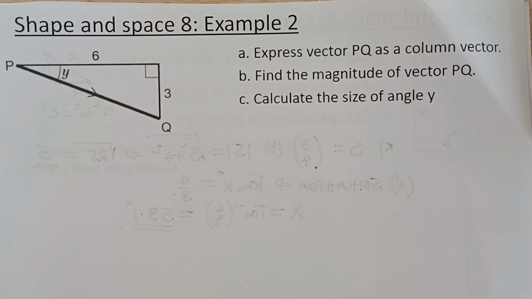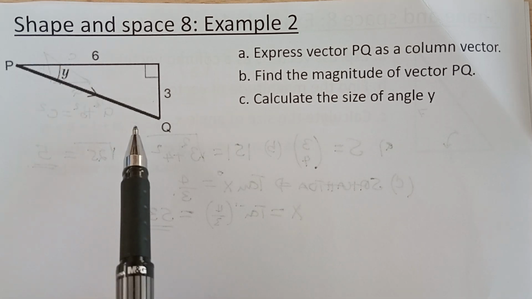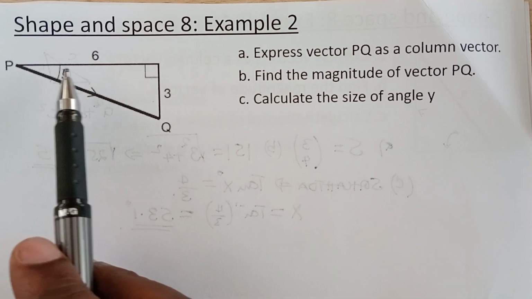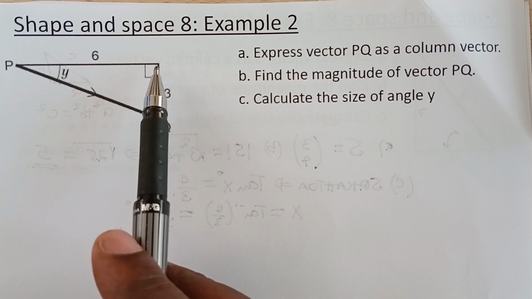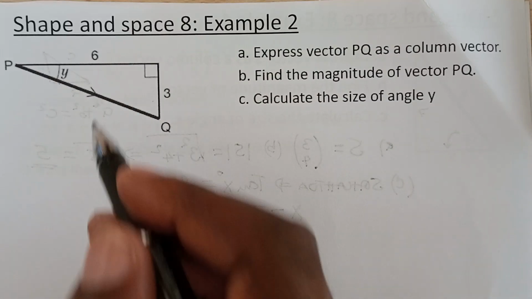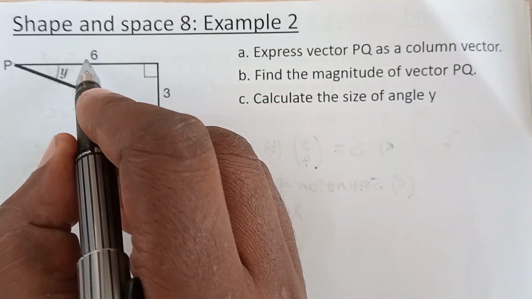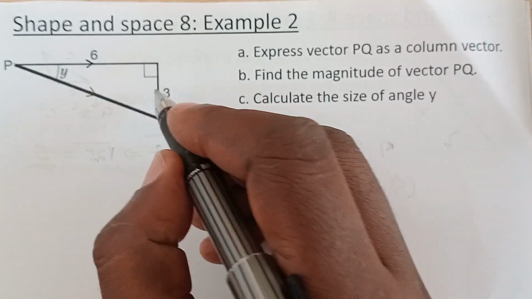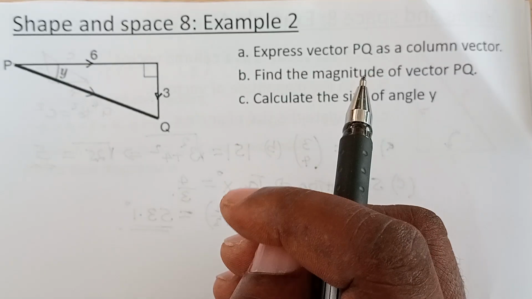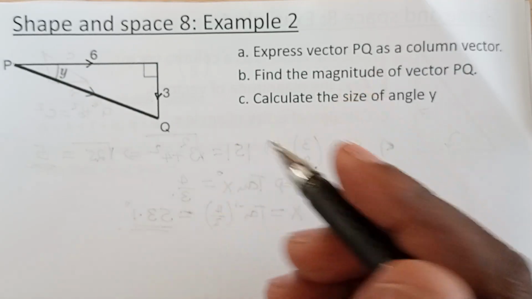And again, in this video, just like example 1, we want to express vector PQ as a column vector. What we need to do is note the x-axis displacement, or the horizontal displacement, and the vertical displacement, and note the direction. You can already see that to move from P to Q, you must cover 6 steps along the x-axis and 3 steps downwards along the y-axis. So note that the downwards direction along the y-axis is negative.